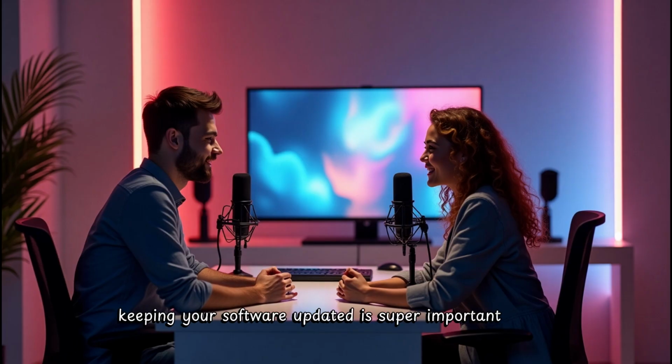Keeping your software updated is super important. Think of it like installing the latest security system in your home. Those software updates often include patches for vulnerabilities that could be exploited by hackers. And you'll also want to make sure you're using a reputable hosting provider with strong security measures in place.